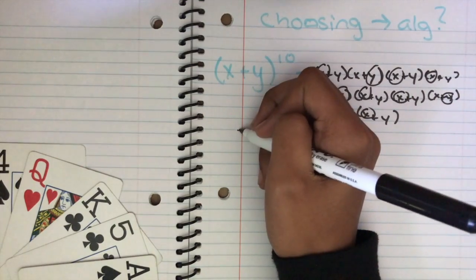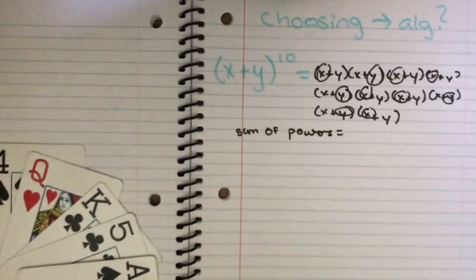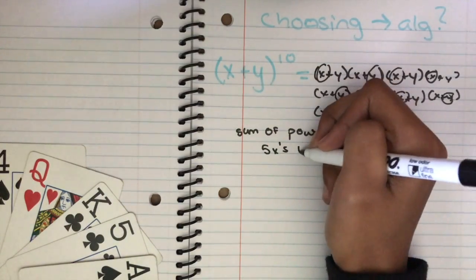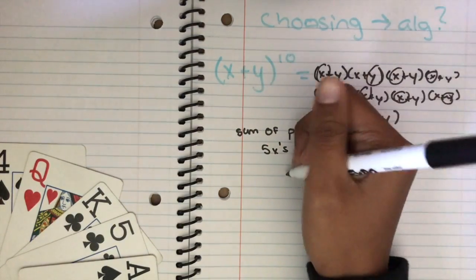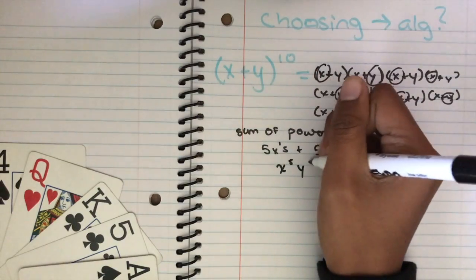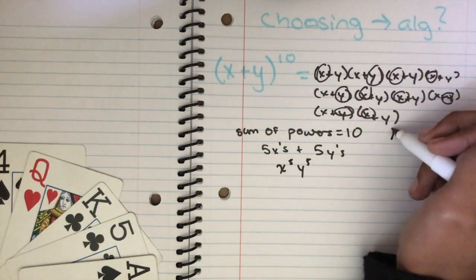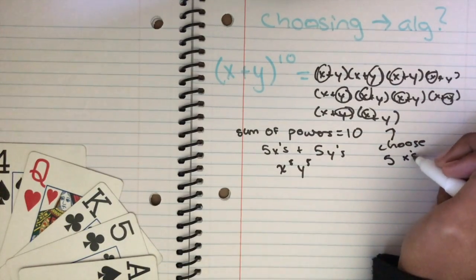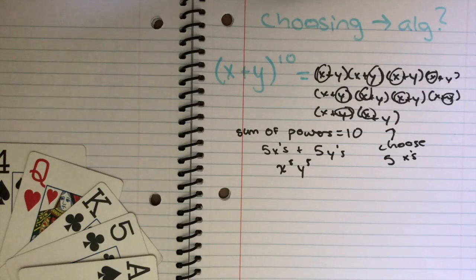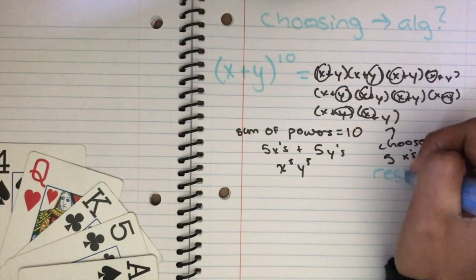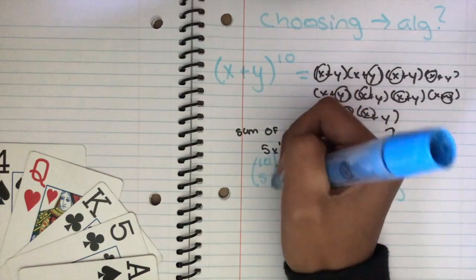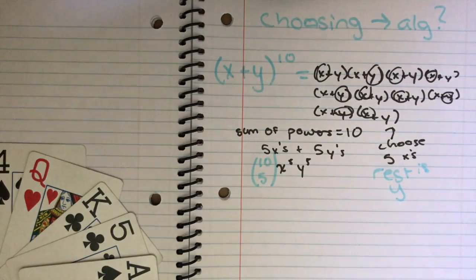So each way you can choose 5 x's and 5 y's is going to give you another term. And then the sum of those terms is going to be whatever the coefficient is for your x to the 5th times y to the 5th term. So we have to find the number of ways to choose 5 out of the 10 factors to be set to x, and then the rest we can automatically just set to y. Then there are 10 choose 5 ways to choose this, so the coefficient of the term is 10 choose 5.